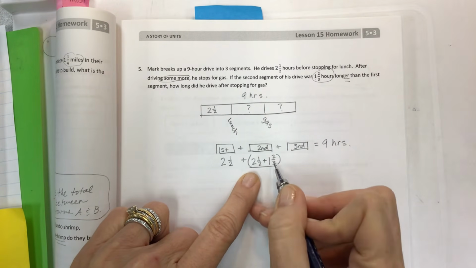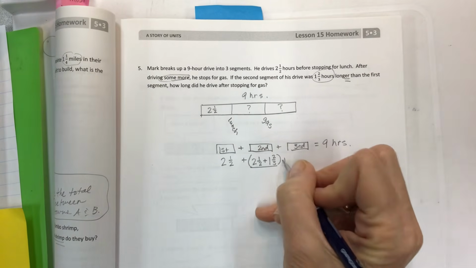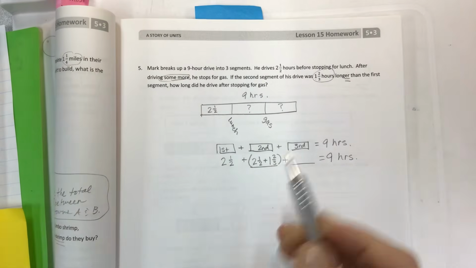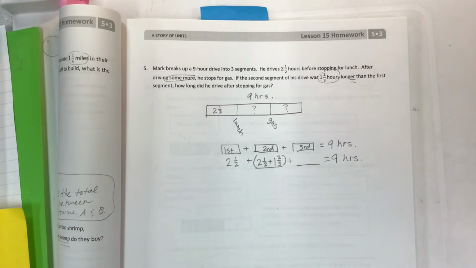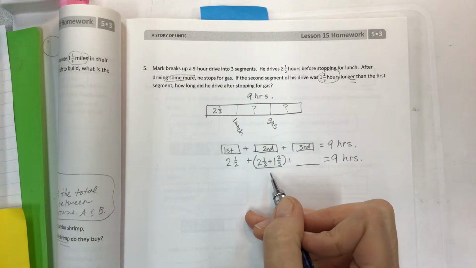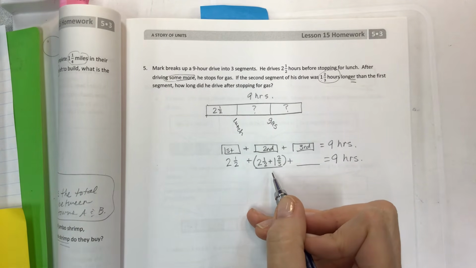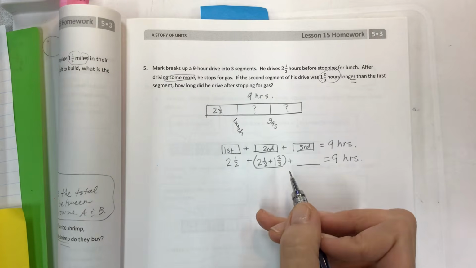So I need to put those together before I can know how much my second segment was. Third segment, we don't know. 9 hours is the total. So if you want to do all 3 together, you can. If you want to combine and get sixths, you can. I can barely say that. Sixths for your common denominator, you can do that too. It's really up to you.